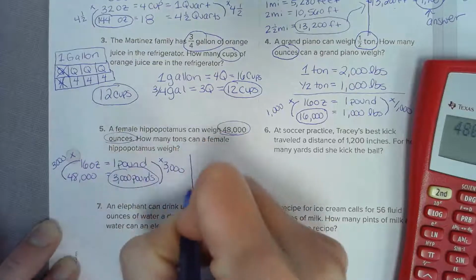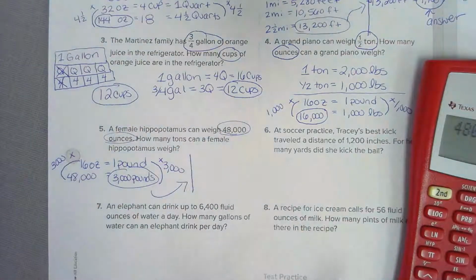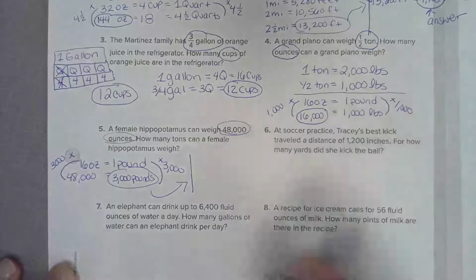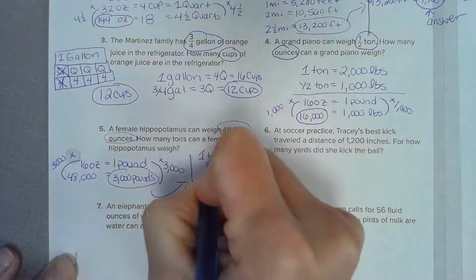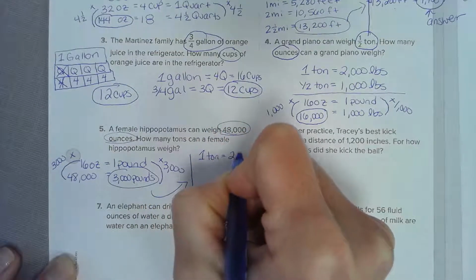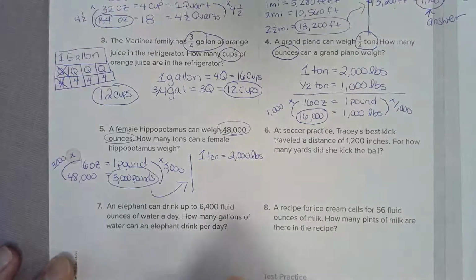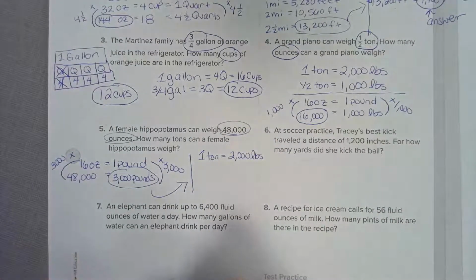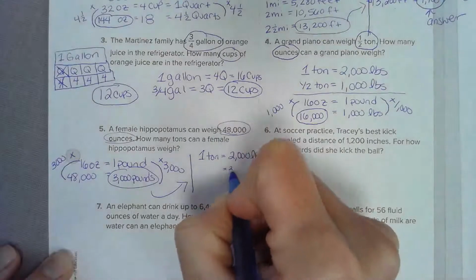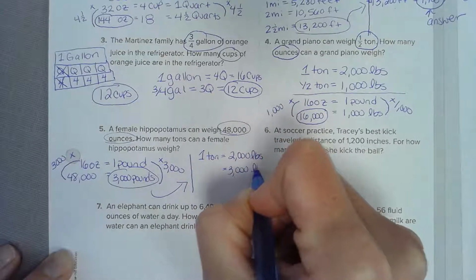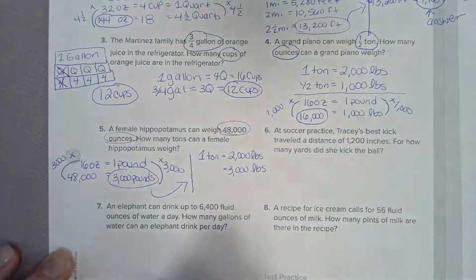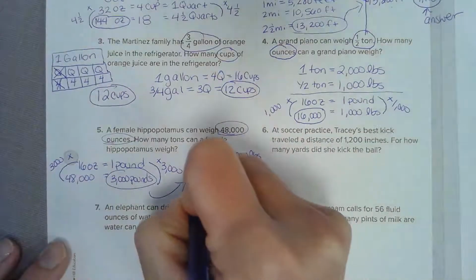Now we have to figure out how many tons that is. If 1 ton is 2,000 pounds, and we have 3,000, 3,000 goes here, that would be 1½ tons.